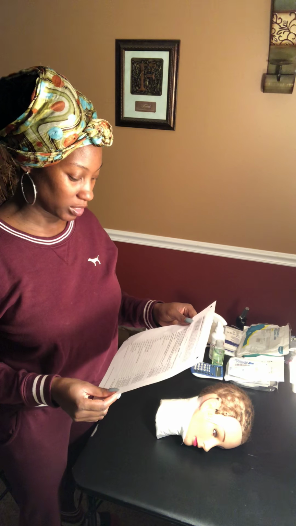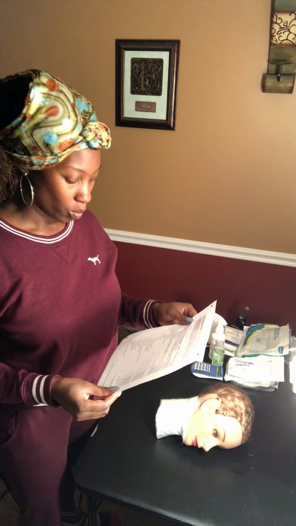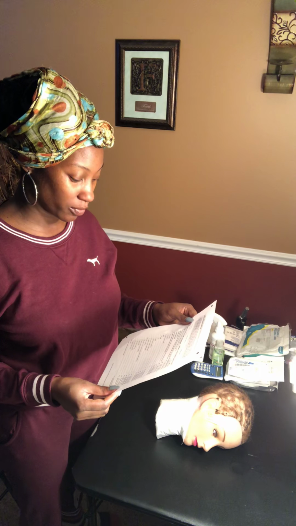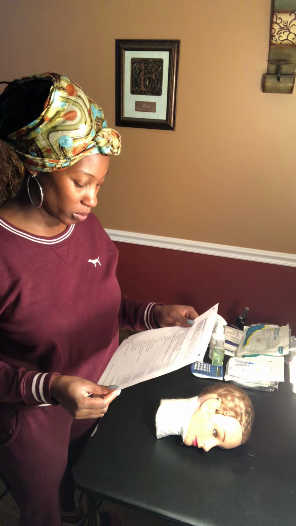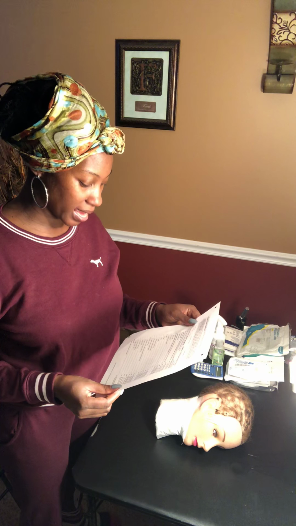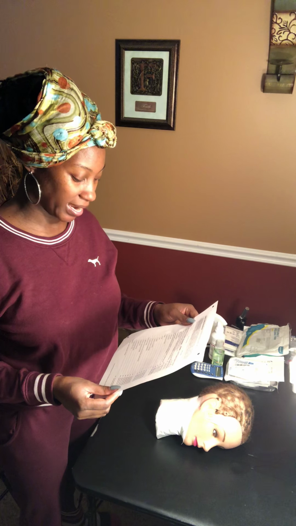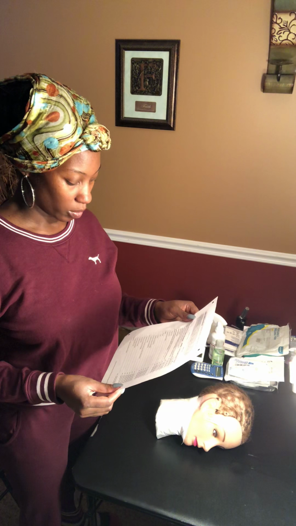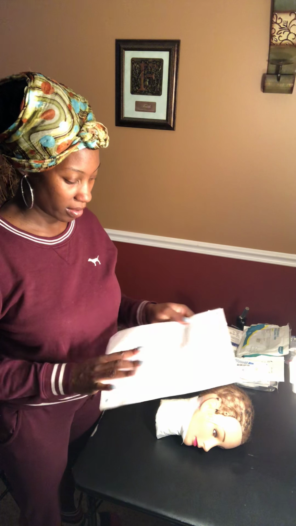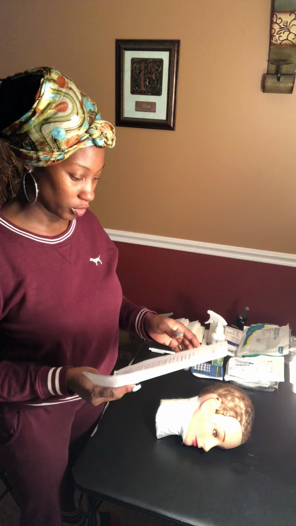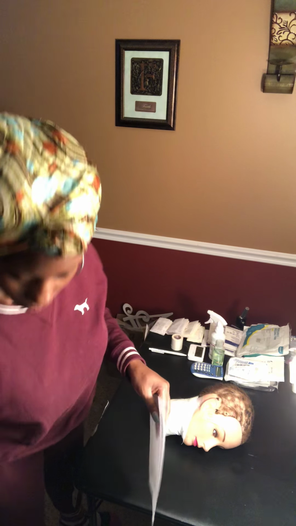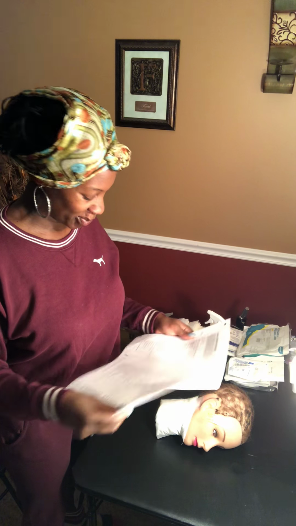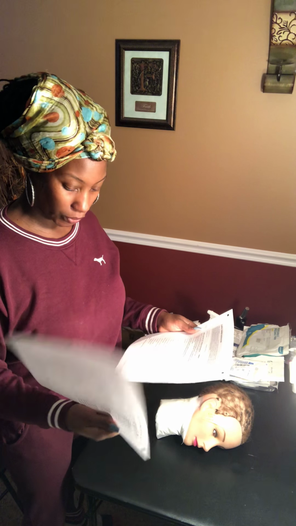D, I am to assess the wound: the type of wound, the location of the wound, the condition of the wound bed, presence or absence of drainage, and condition of the surrounding skin. That's what I'm expected to do with the wound.